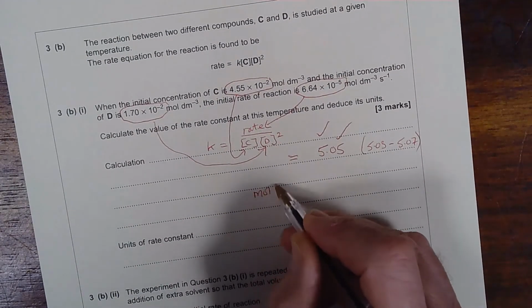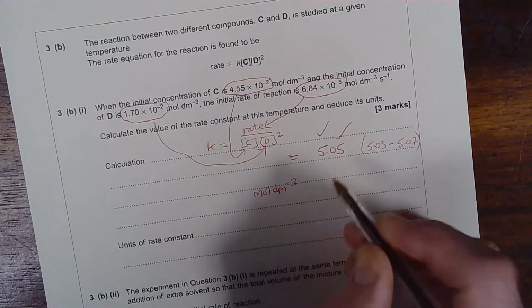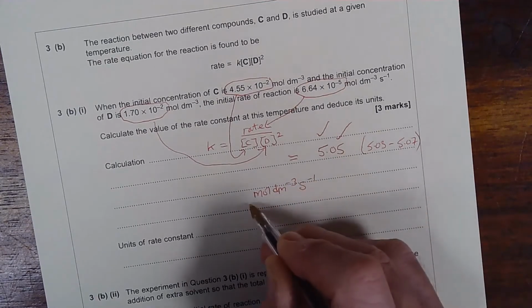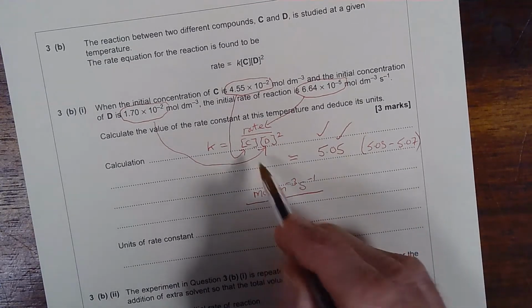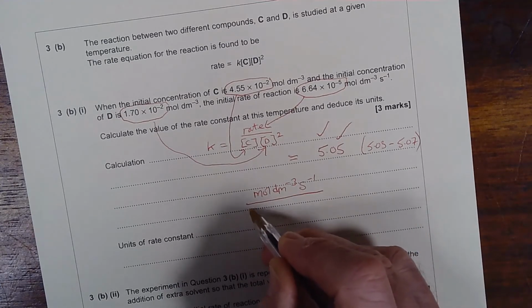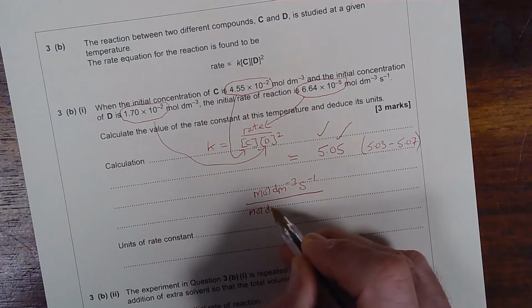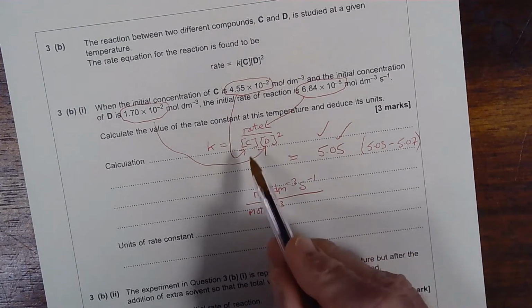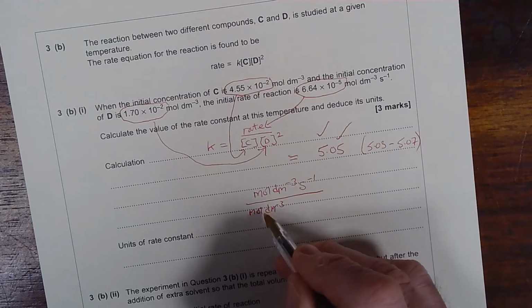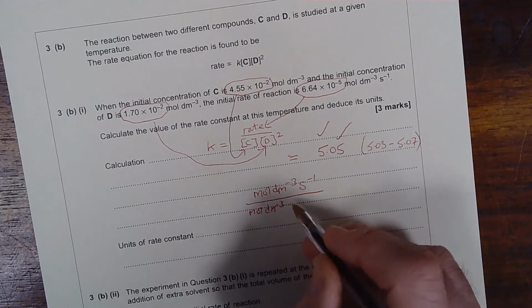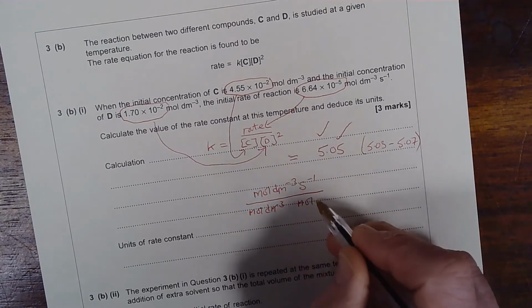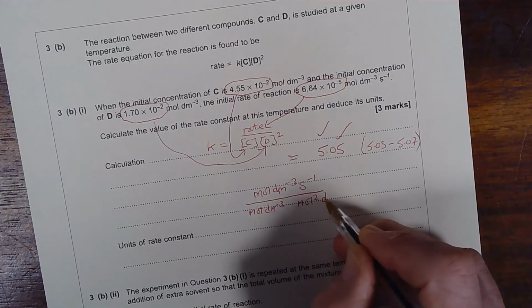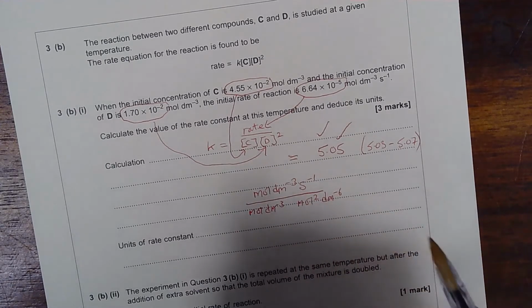So you have moles per cubic decimeter per second, which is always the units of the rate of reaction, divided by moles per cubic decimeter for C, and that you can see straight away cancels with the one above. And then we've also got moles per cubic decimeter squared, so that would be moles squared dm to the minus 6.